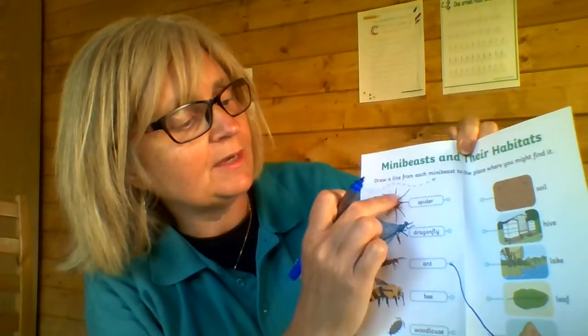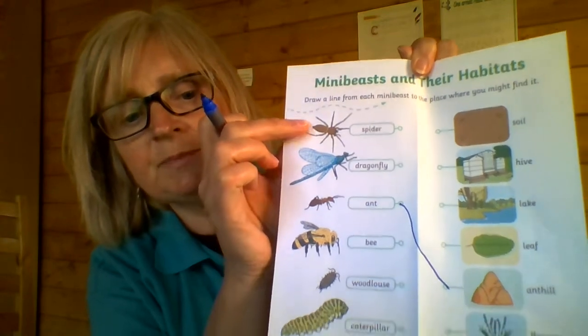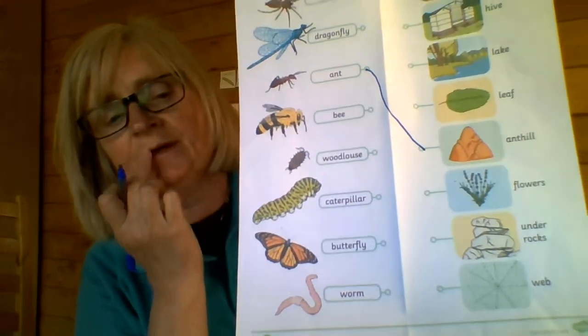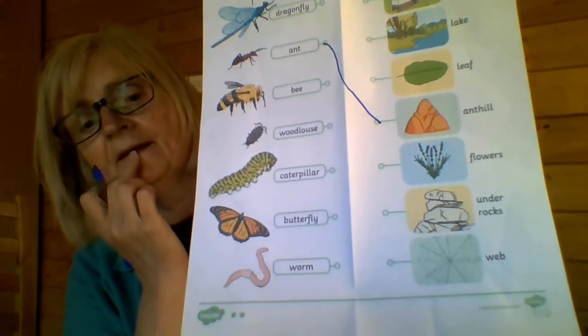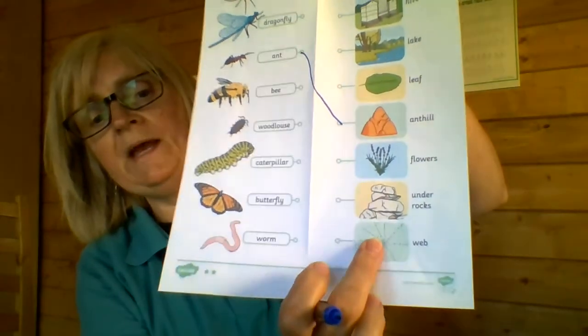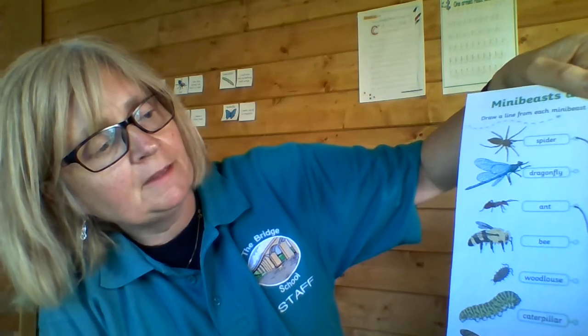Now, this one up here, what's this picture? That's right, it's a spider. Now, can you see where the spider lives? That's right, it lives in the web, doesn't it? So we can draw that one. The spider lives in the web. We know that one.